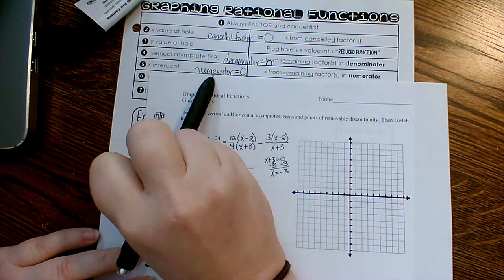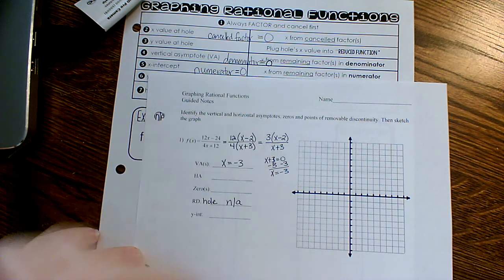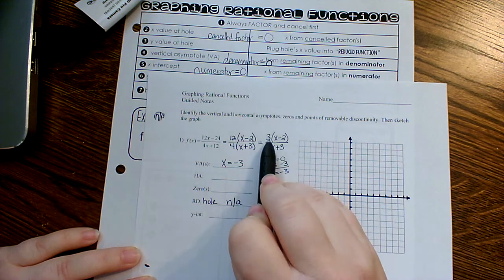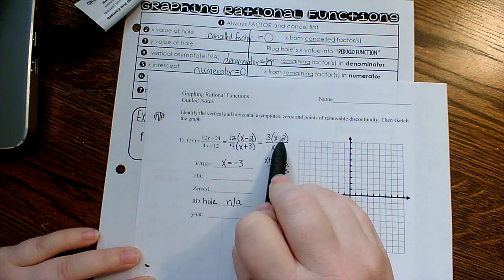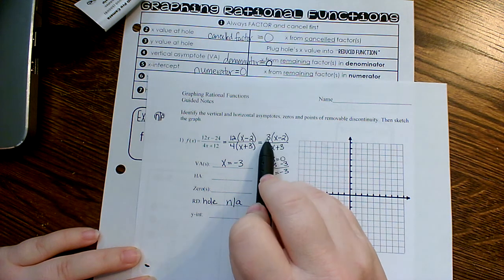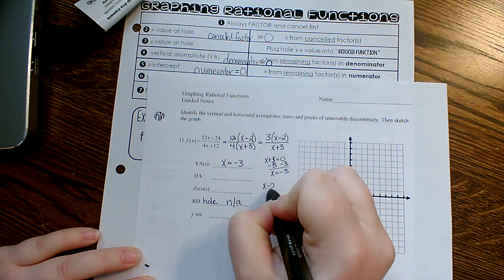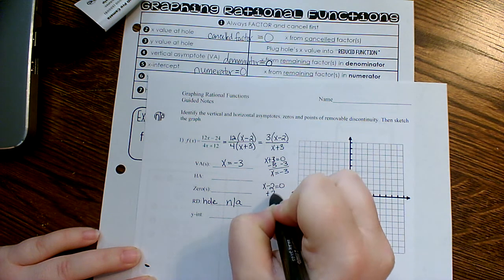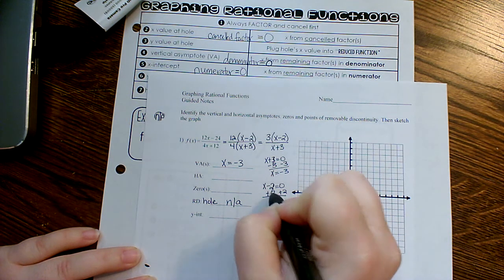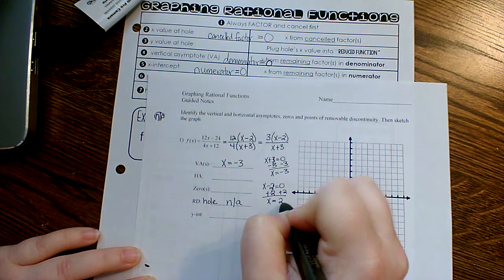Find the x-intercept. We're going to set the numerator equal to 0. So if we set these factors equal to 0, that'll tell us the x-intercept. So 3 equals 0 doesn't have an x to solve for, so we're not going to worry about that. So the x minus 2 we will set equal to 0 to solve for x, and we get that x equals 2.